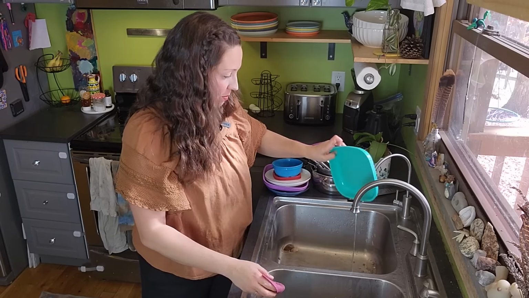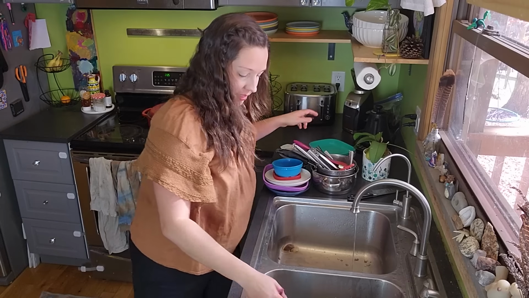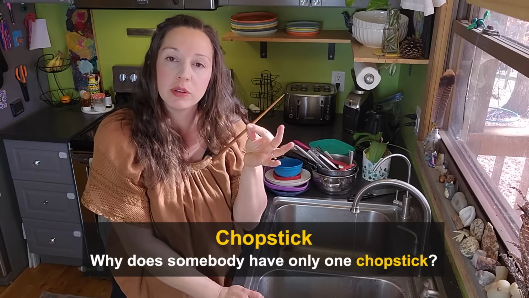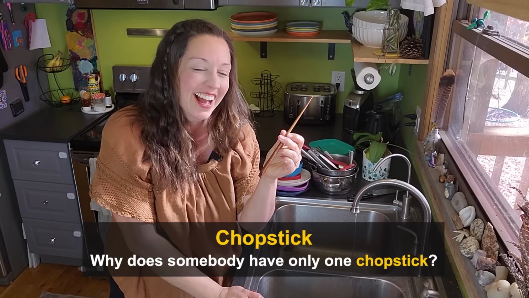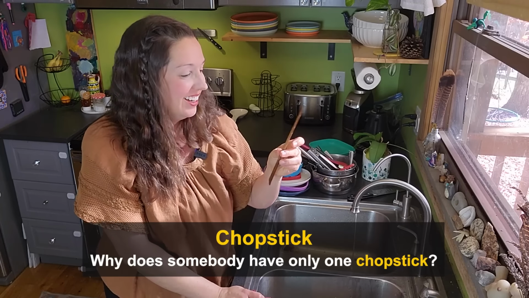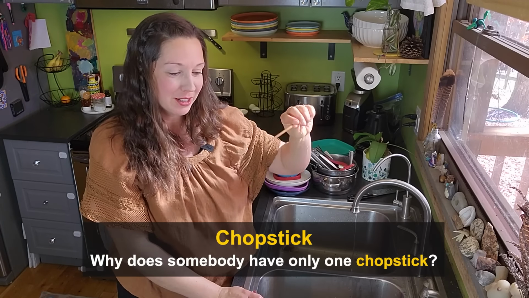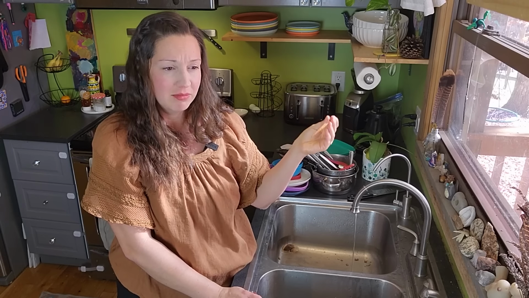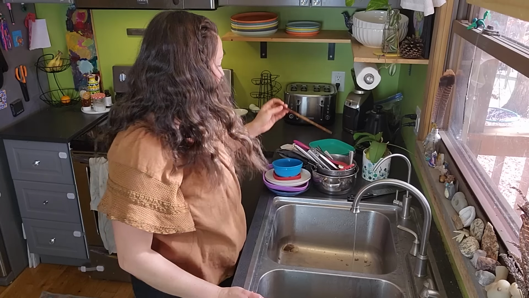All right, we have a couple more things, couple more kid plates, 1 chopstick. You might ask, why does somebody have only 1 chopstick? Why would you not have 2? We use these wooden chopsticks for stirring tea and drinks. I don't know why, but I love the wooden ones for that.